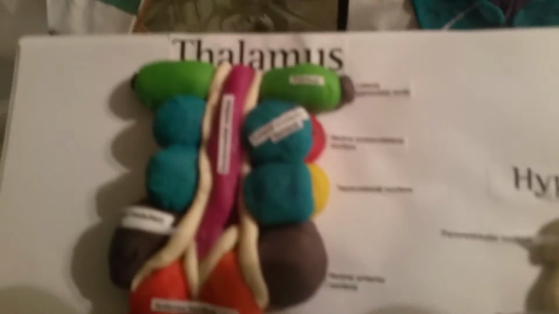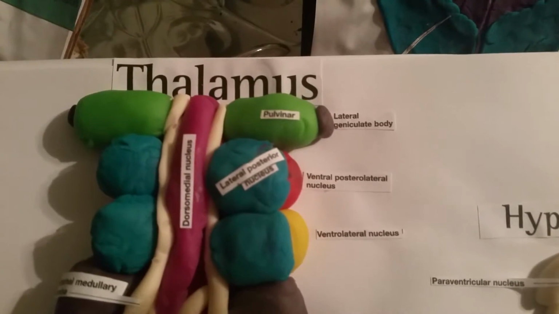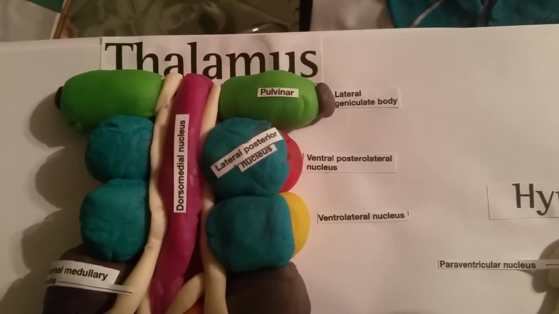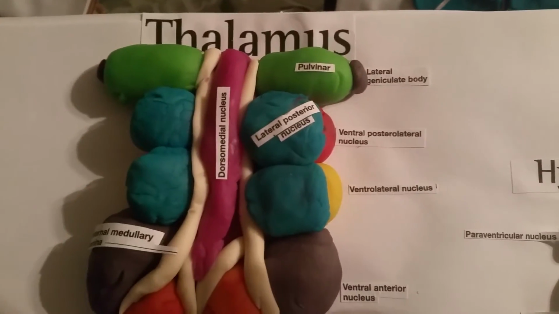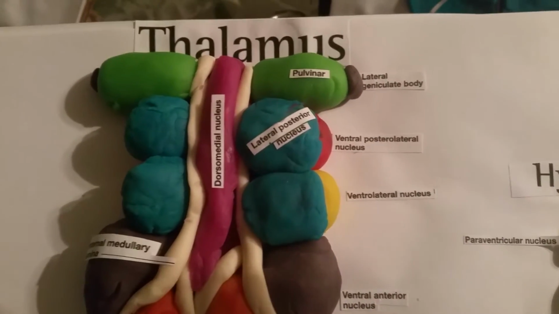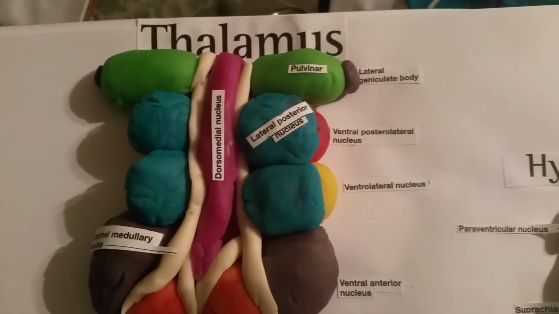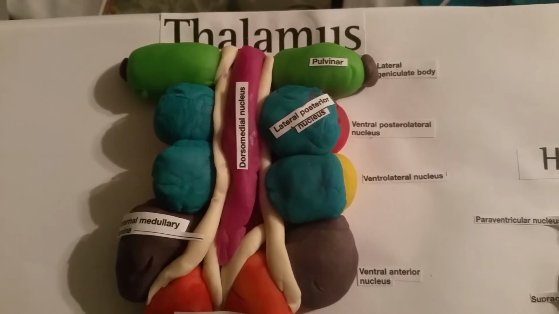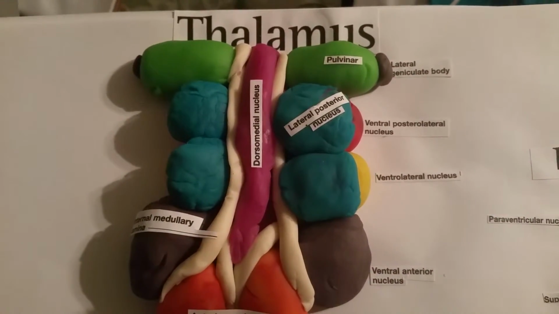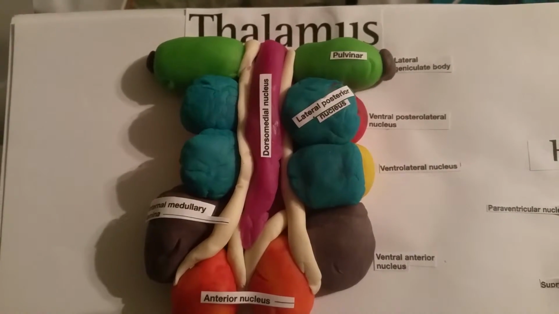Alrighty, so let's see, camera focus. The thalamus is made up of paired egg-shaped masses of gray matter. Like I said, deep within the central core of the diencephalon, or the between brain.